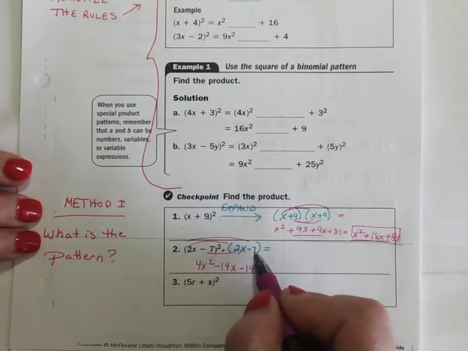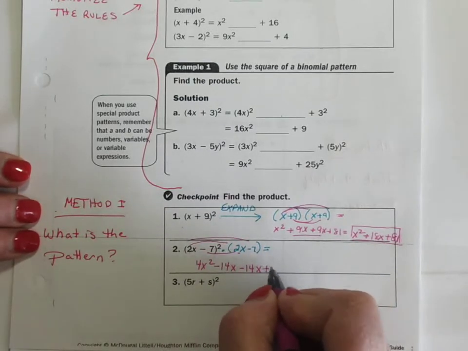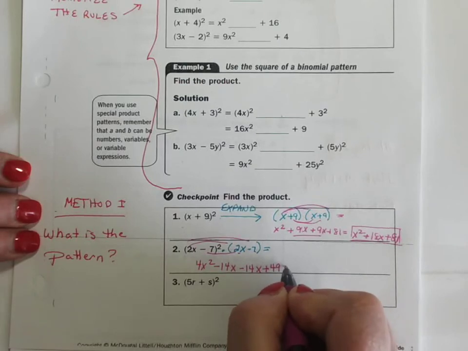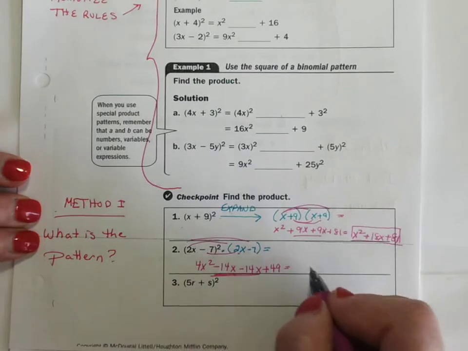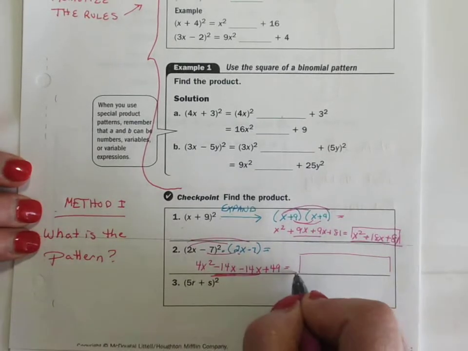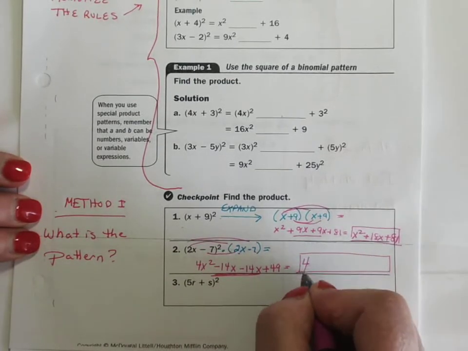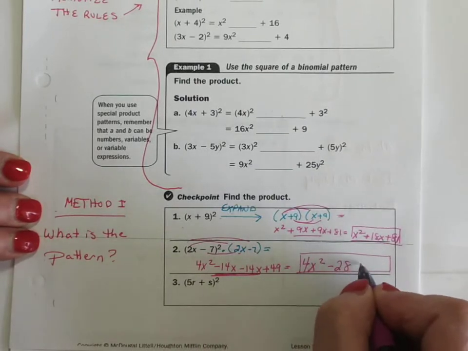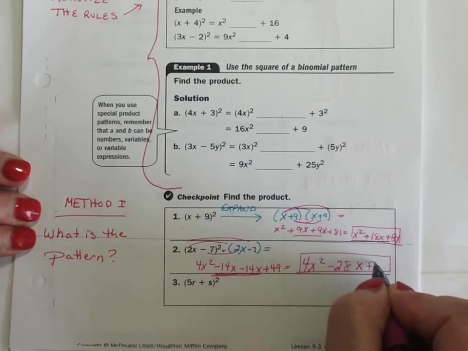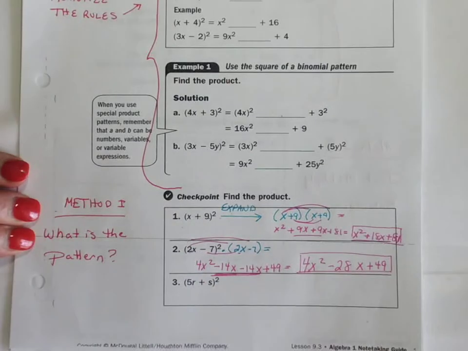Negative 7 times negative 7 is positive 49. I simplify my middle terms, and my answer is 4x squared minus 28x plus 49.